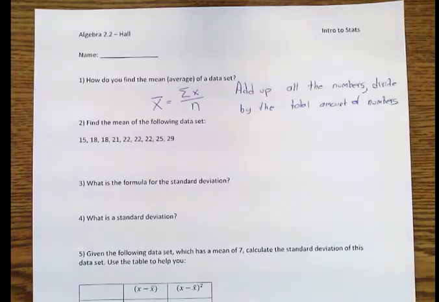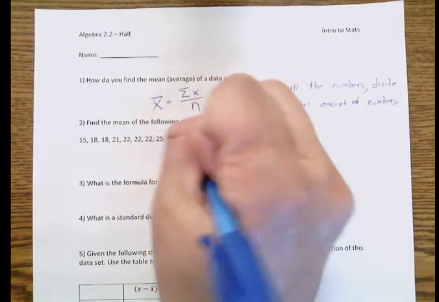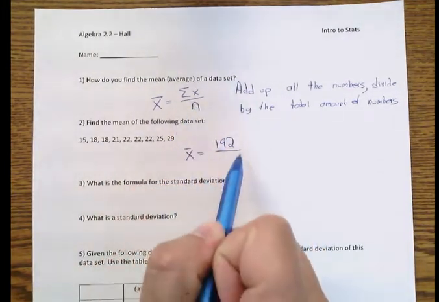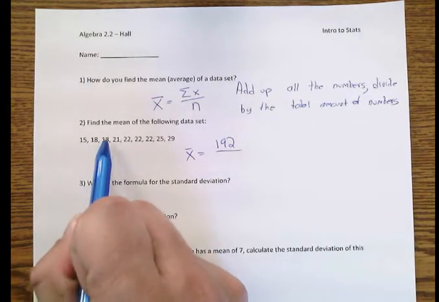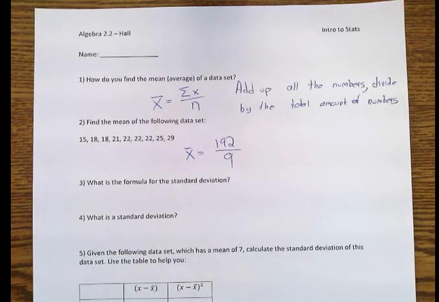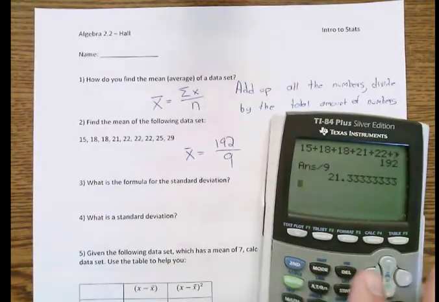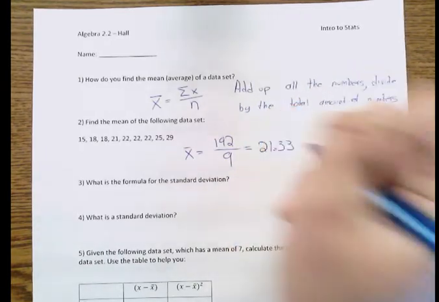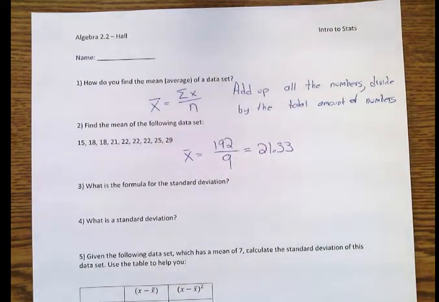And if you do it correctly, you should get 192. So that's all of these numbers added together. So all I've got to do is divide by the total amount of numbers. So there's 1, 2, 3, 4, 5, 6, 7, 8, 9 numbers there. And if you do 192 divided by 9 in a calculator, you're going to get 21.33333, which we could just round to 21.33.